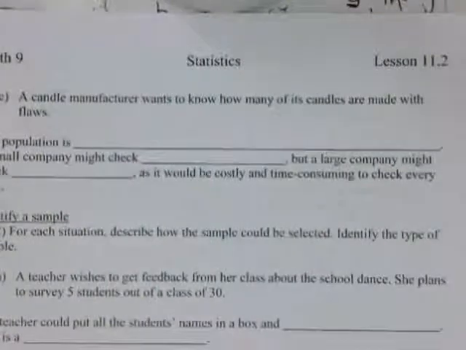All right, very last one. A candle manufacturer wants to know how many of its candles are made with flaws. And I love this question because it reminds us that a population doesn't always have to be a person or a group of people. It can actually be an object. So in this case, the population is all the candles made by the company.